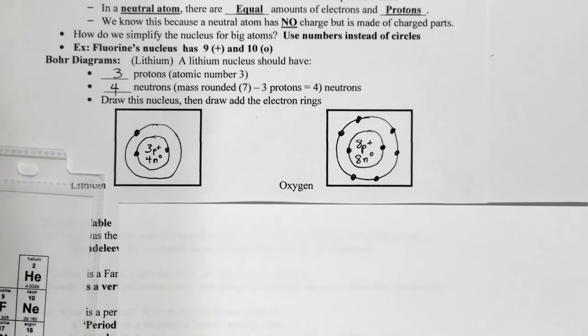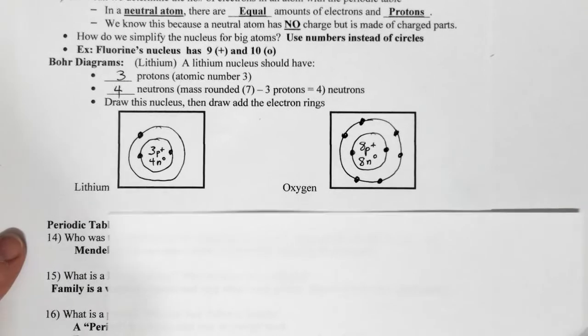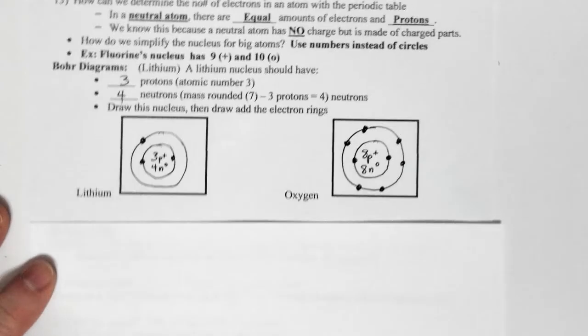Real simple. So I just wanted to show you how to do those today, and that's a quick overview of our atom basic particles.